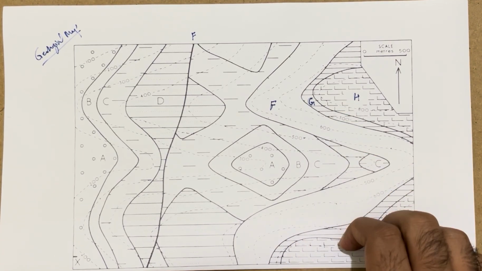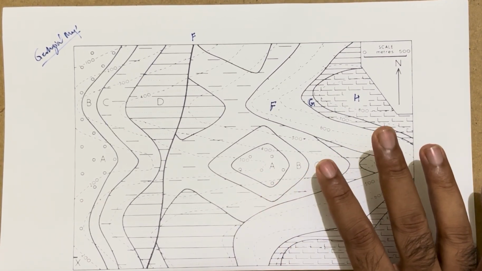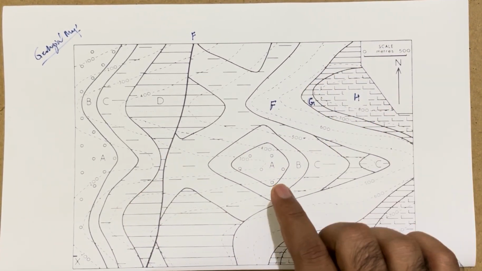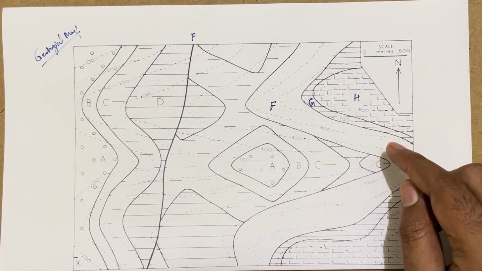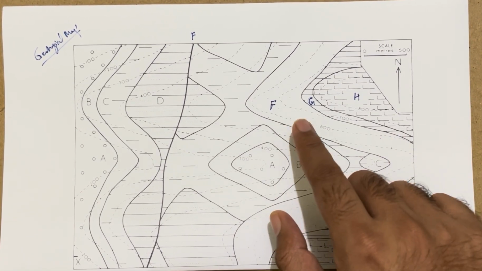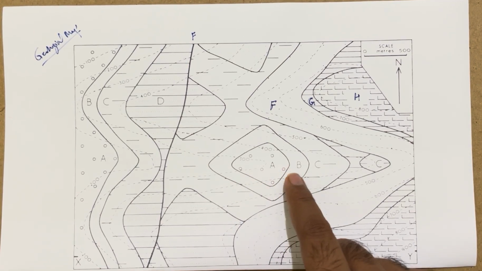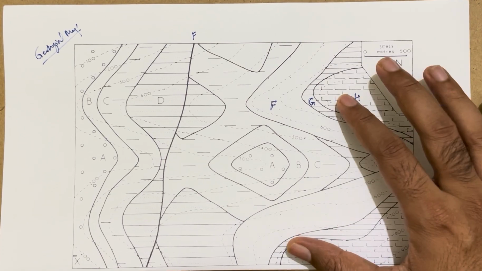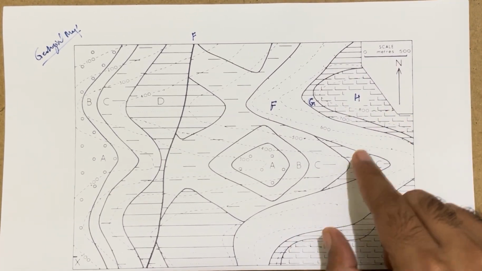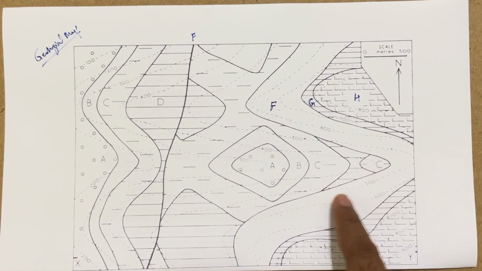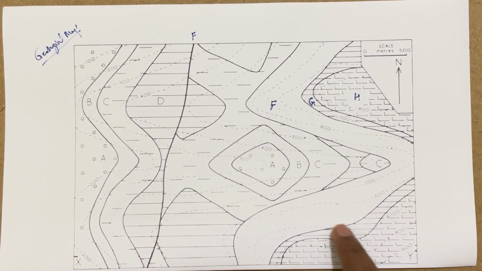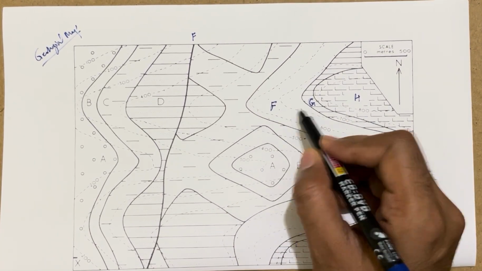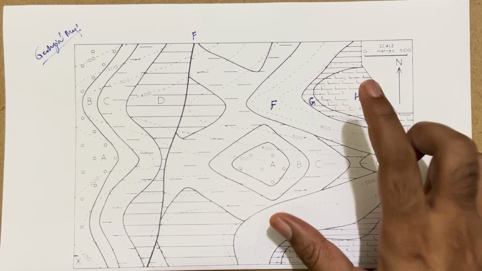Now we have to find out one more thing: if some beds are covered by some other lithology, then we have to look at that lithology first. Like F, G, H is covering these A, B, C, D lithologies. So our first target is to find out whether these beds are horizontal or not. If we look at the contours, these contours are parallel with the strata boundary, so it means our F, G, H are horizontal.